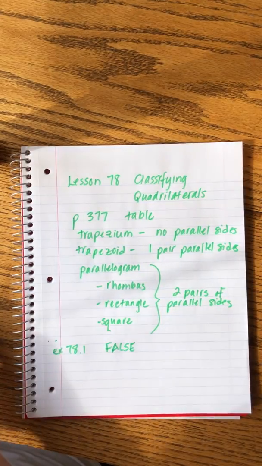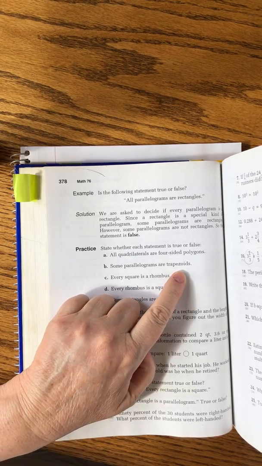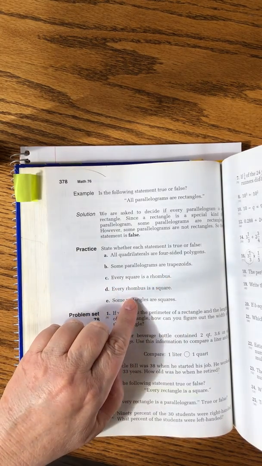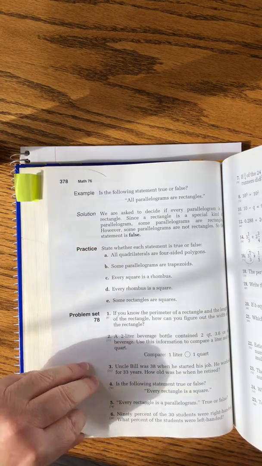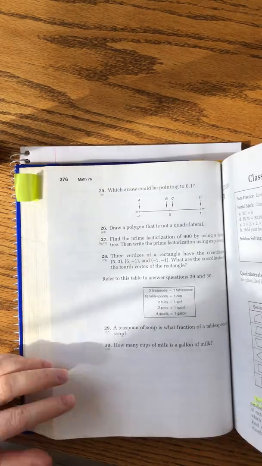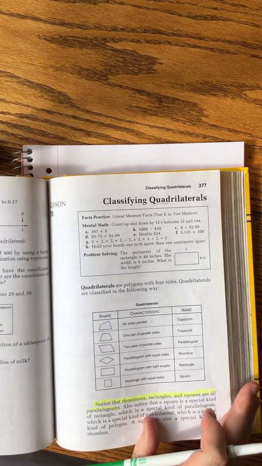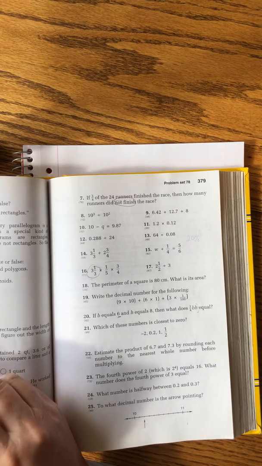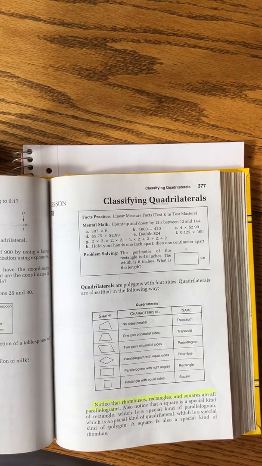Okay, so that's what you're doing in the practice as well. Some parallelograms are trapezoids. Every square is a rhombus. Every rhombus is a square. Some rectangles are squares. This is somewhat confusing and picky. I'm going to show you the answer to the last one. A square is considered a rectangle with equal sides. So it would be true that some rectangles are squares. That would be true because a square is a kind of rectangle, but of course there are other rectangles too that don't have even sides. So this is super picky.